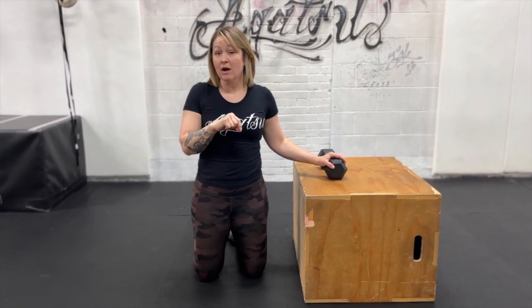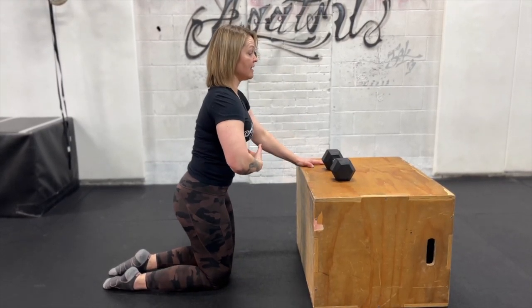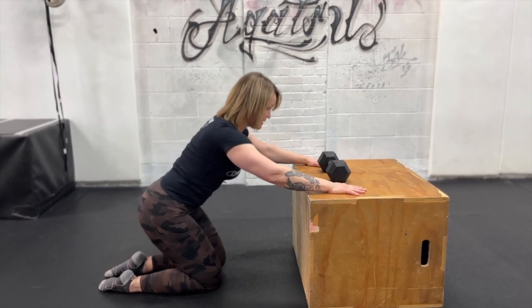Then we can start adding a little bit of weight. So maybe you put a plate on the stick or you start using a dumbbell. What I'm doing here is I'm maintaining my 3-point stack, so I don't pop my ribs as I go back, right? I come back, I keep my ribs down as I sit back.